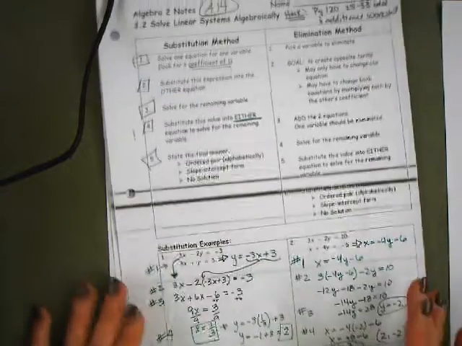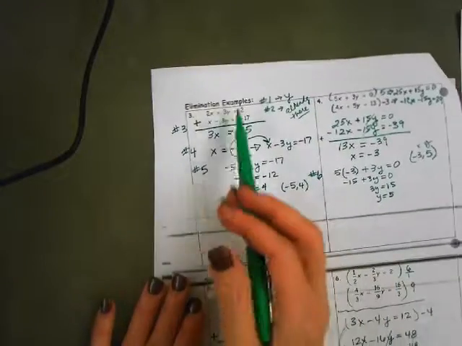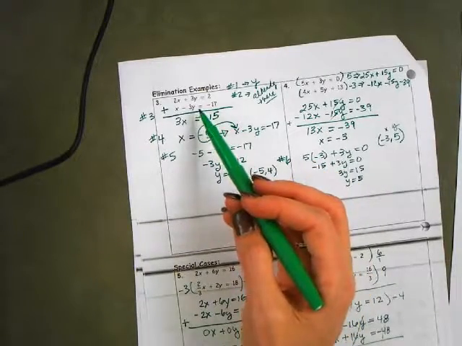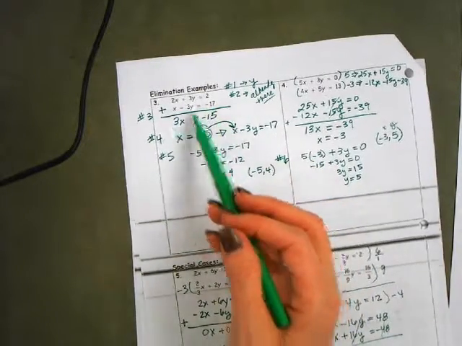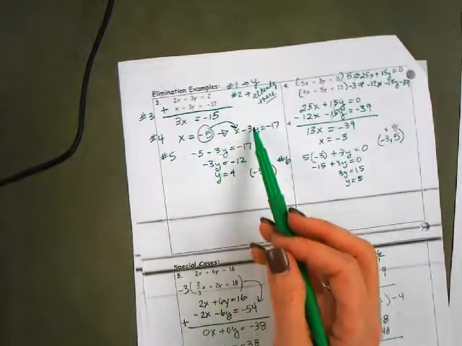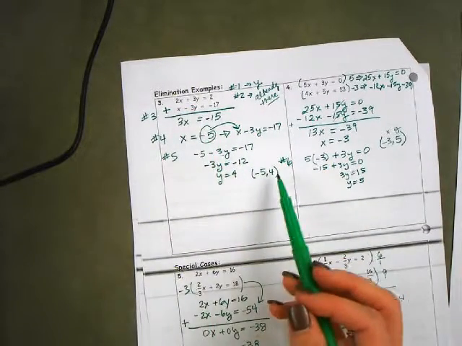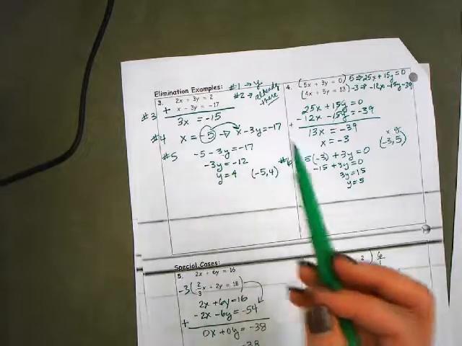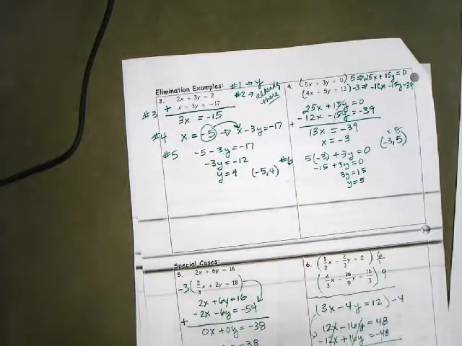Okay? Or we had elimination, which is where you have to find a way of eliminating one of the variables by making it the opposite, and then solving for that variable, plugging that value into one of the equations, and then actually solving it that way. So that's the elimination. Okay, so those are the two ways that we learned.